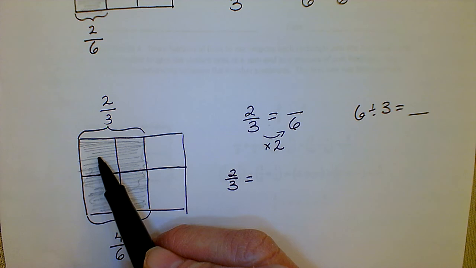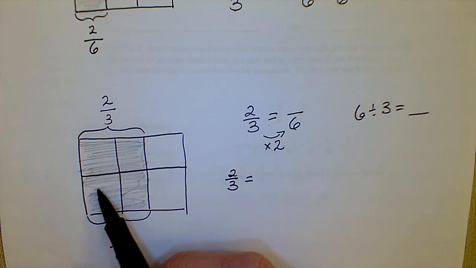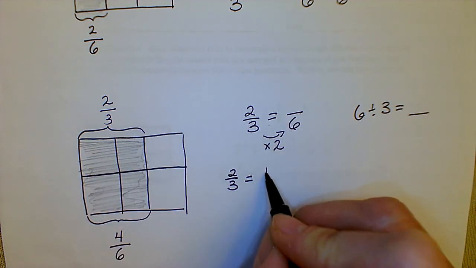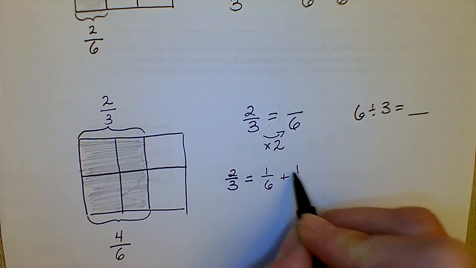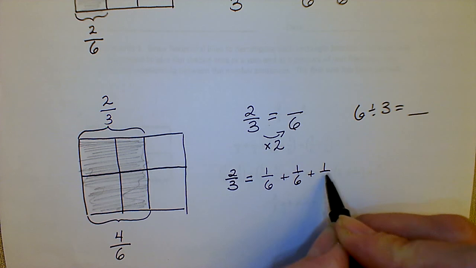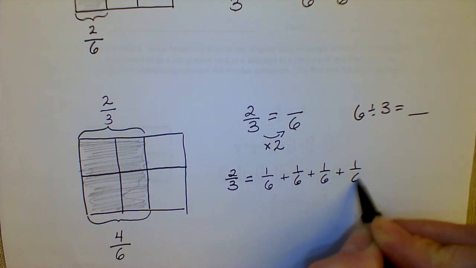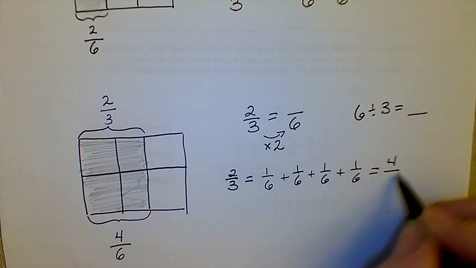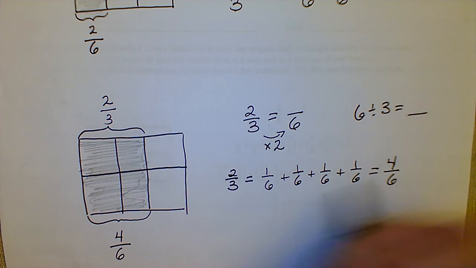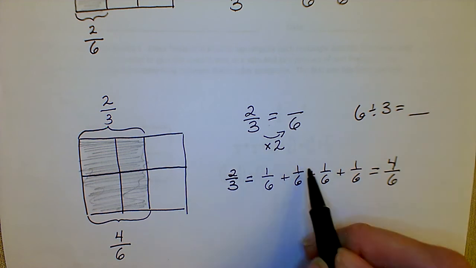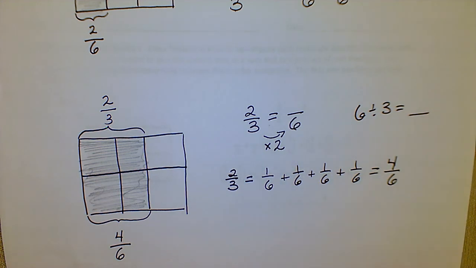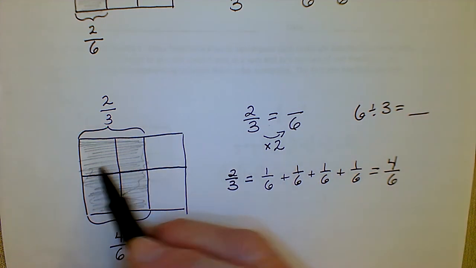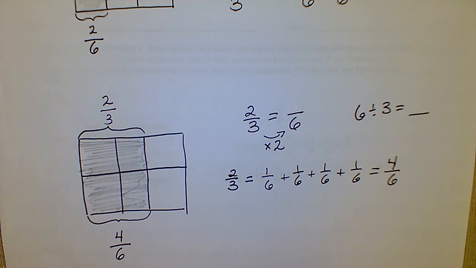a look and say it's 1/6 plus another 1/6 plus another 1/6 plus another 1/6. I could write that 4 times. So 1/6 plus 1/6 plus 1/6 plus 1/6, and that's going to be 1, 2, 3, 4 sixths. Remember, when you're adding fractions that have the same denominator, you just can add the numerators together and keep your denominator. And we can see that here. I have 1, 2, 3, 4 sixths.